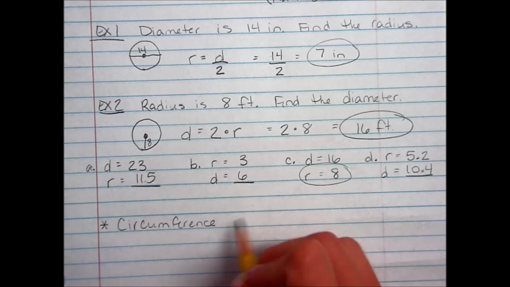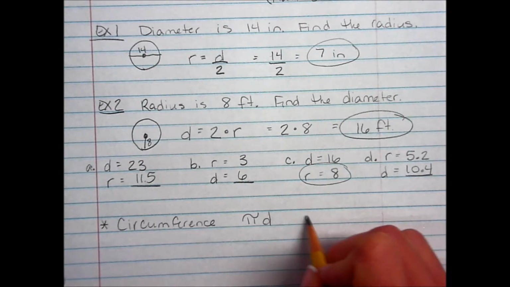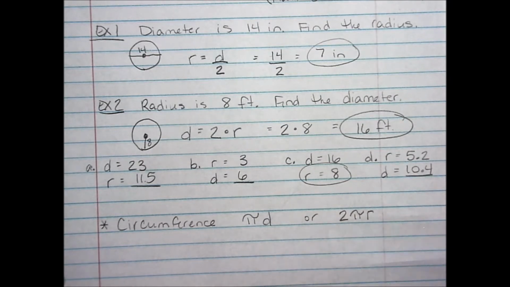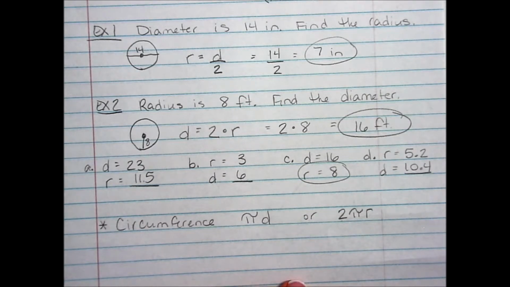So circumference is either pi times the diameter, if they give you the diameter, or circumference is 2 pi r, which really, if you think about it, 2 times the radius will give you what? What did we just practice? 2 times the radius will give us the diameter. So that's why you can use either one of these formulas to get your circumference.